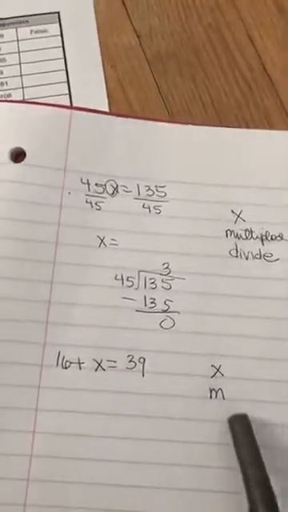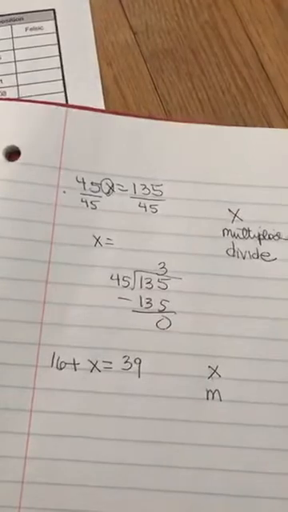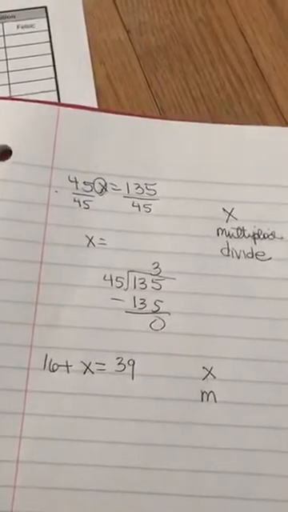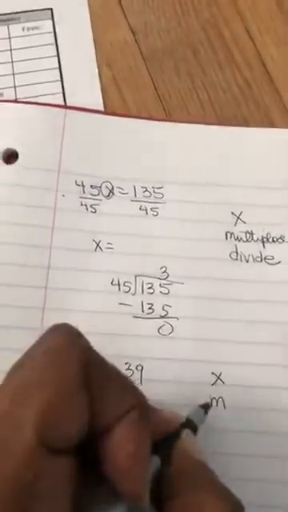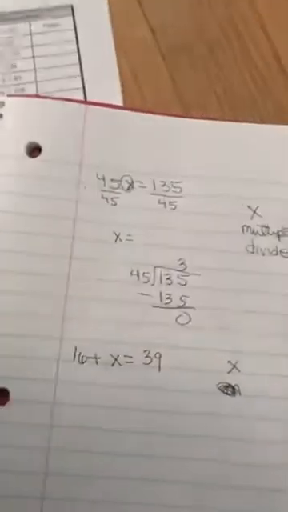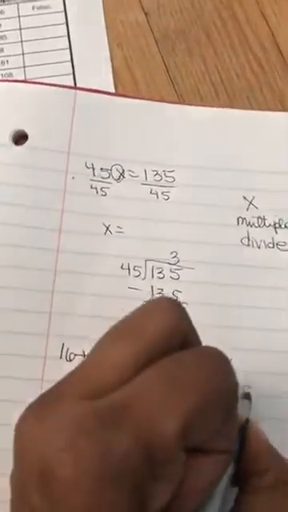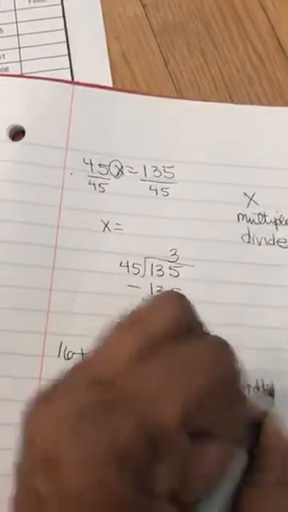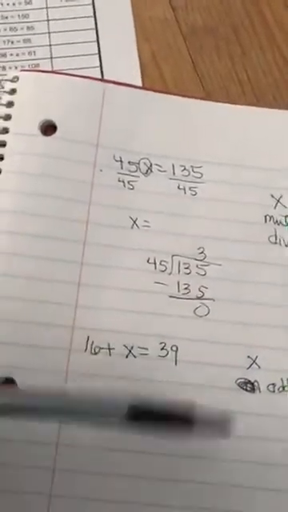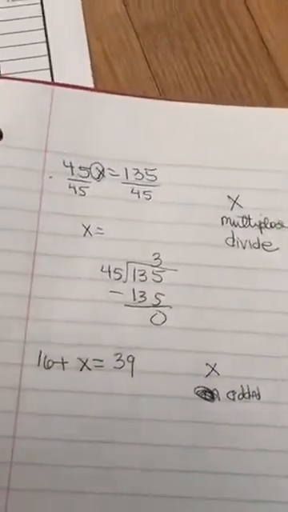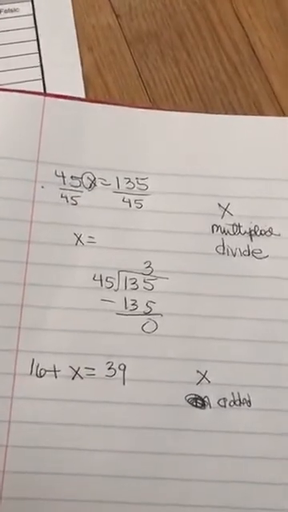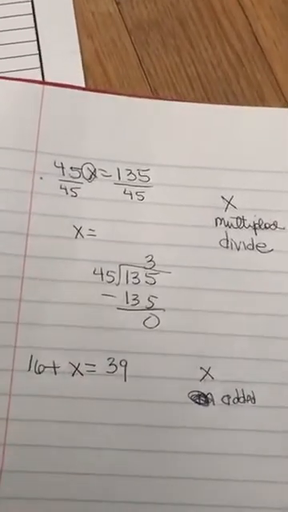And now I need to do the inverse or the opposite, which is what? Oh my gosh, you're right. It got added to it. Thank you so much for catching it. Added. Very good. It got added to. So what's the opposite of addition?